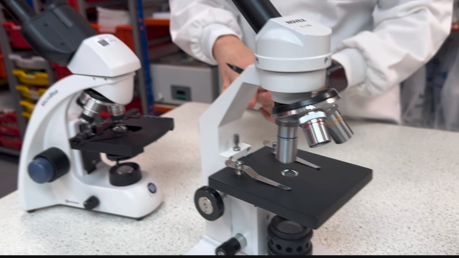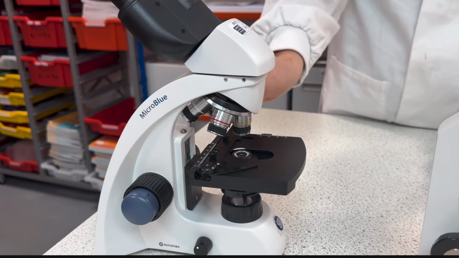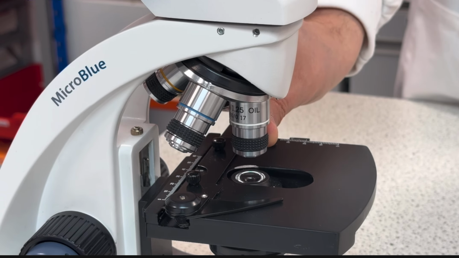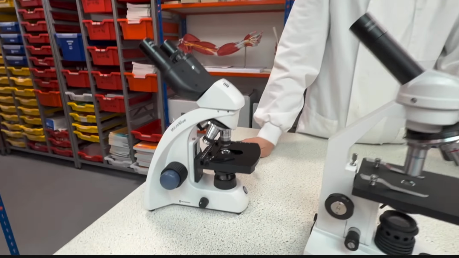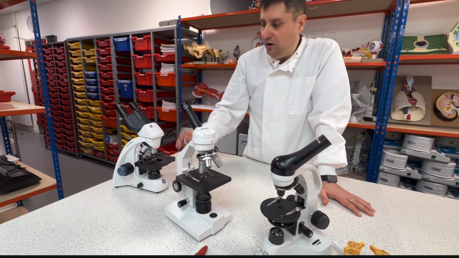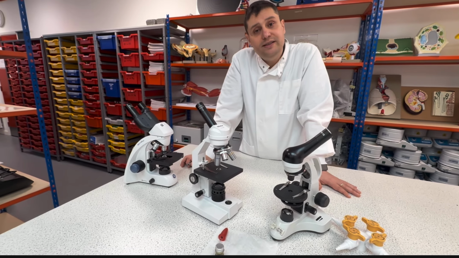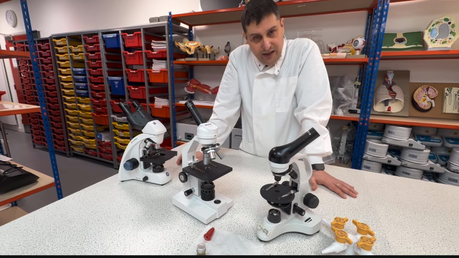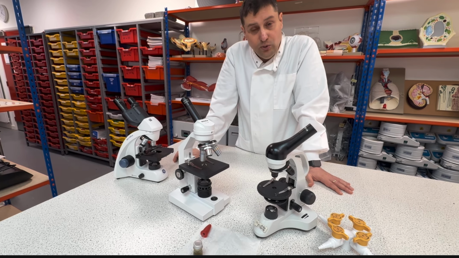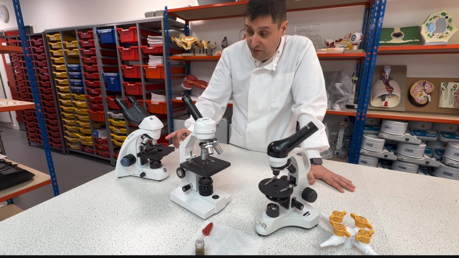And in the last microscope, I also have red, yellow, blue, and white. These colors signal the magnification. All of them have a red one. The red one is the smallest magnification. Then we go to yellow, after yellow, blue, after blue, white, which we find here.